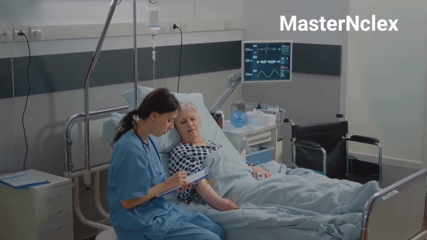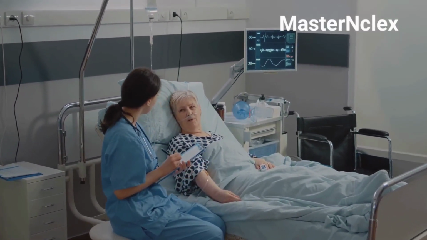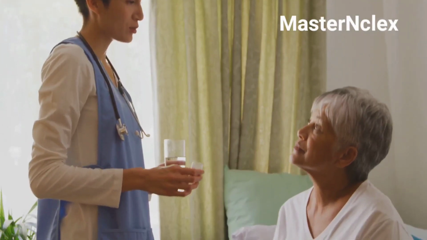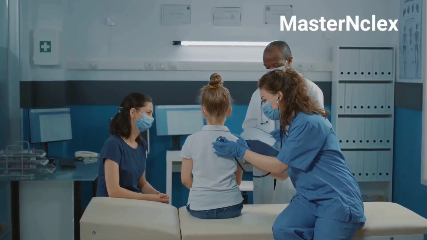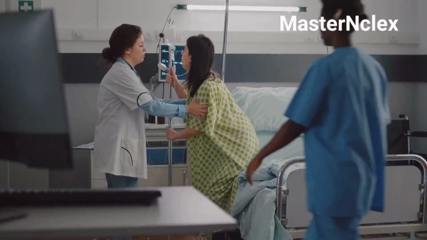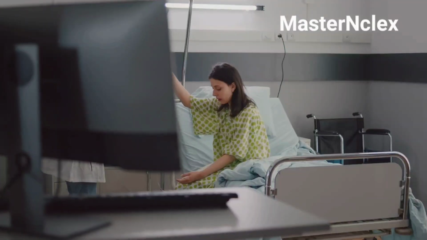The nurse is caring for a patient with heart failure who is experiencing dyspnea. What is the priority nursing intervention? A. Administer diuretics as ordered. B. Assess the patient's lung sounds. C. Place the patient in high Fowler's position. D. Notify the physician. The answer is C.